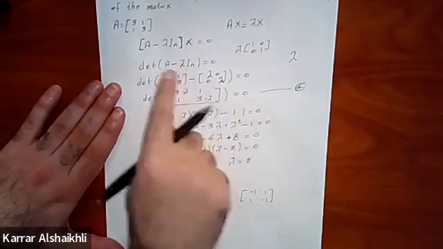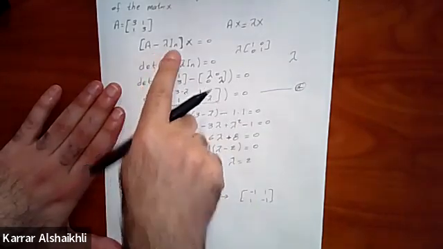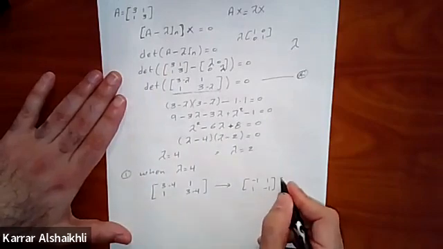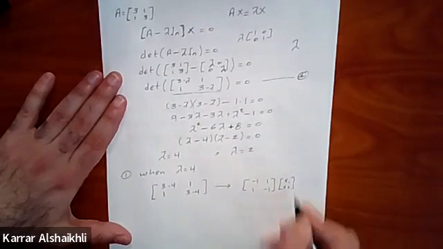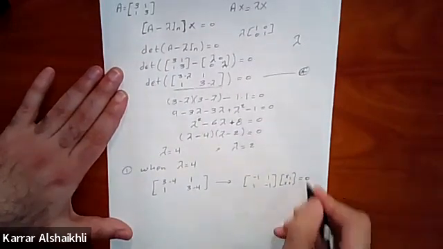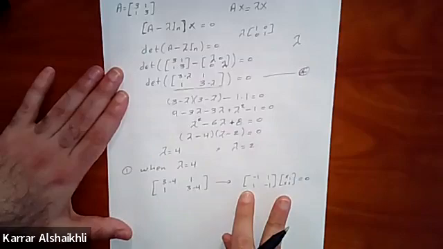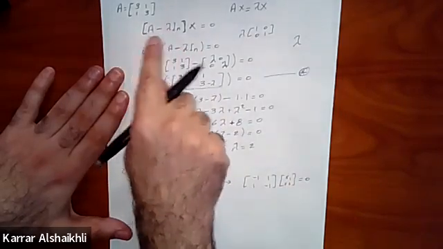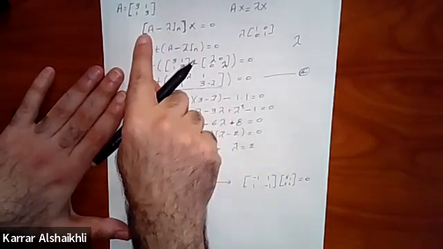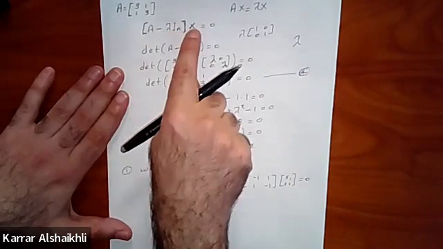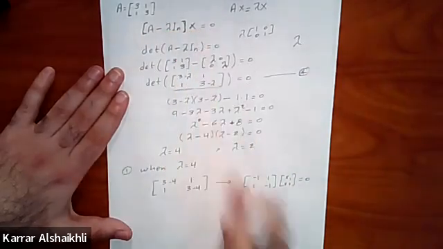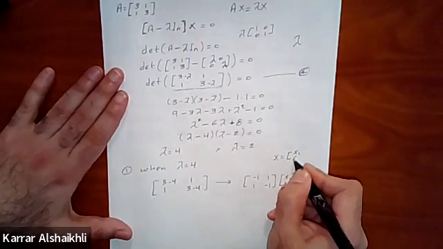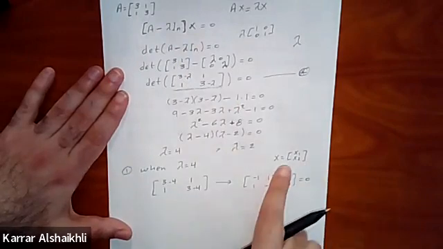If you go back to the original one, it's A minus lambda I. We need to find the eigenvector, which is the x here. Let's say x1, x2, equals 0. See, it's exactly the same thing here. Because we found the lambda, A minus lambda I times the x, which is the vector, equals 0. I consider that x, which is x1, x2, which is the eigenvector.